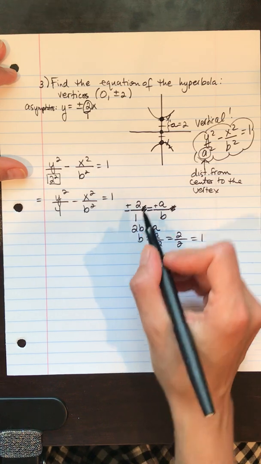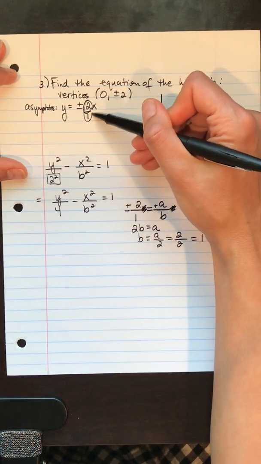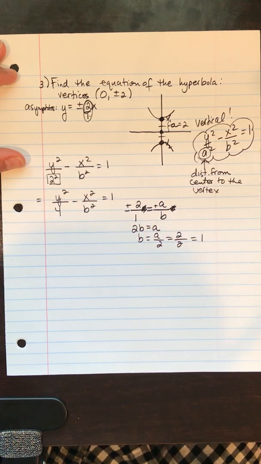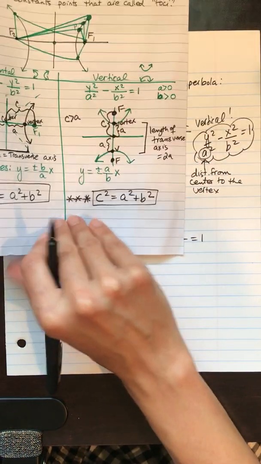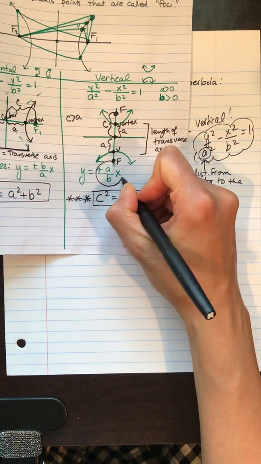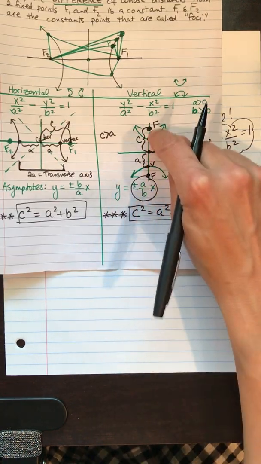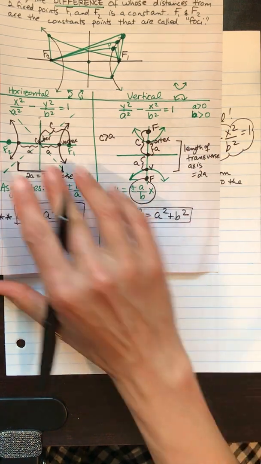So what I did is I set the slope of the asymptote equal to A over B, because if you look at our chart, that's what it says about asymptotes for vertical opening hyperbolas.